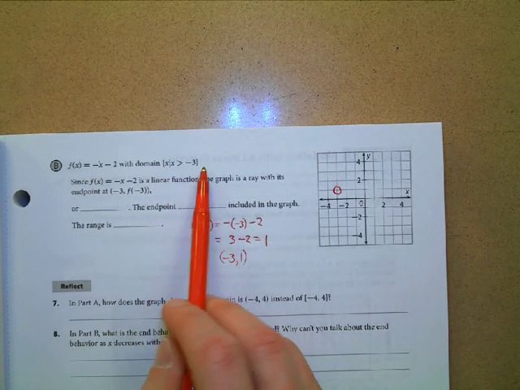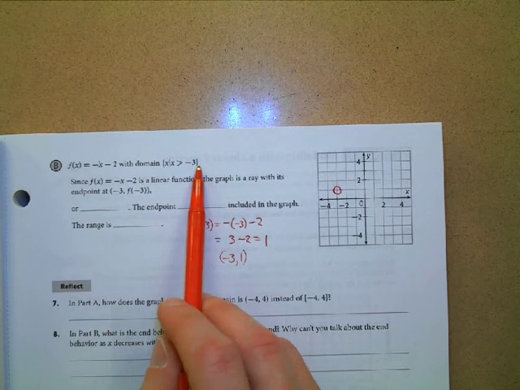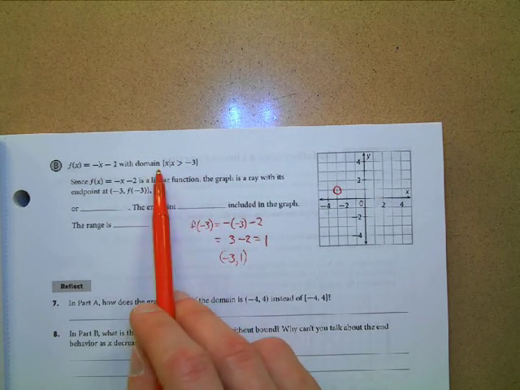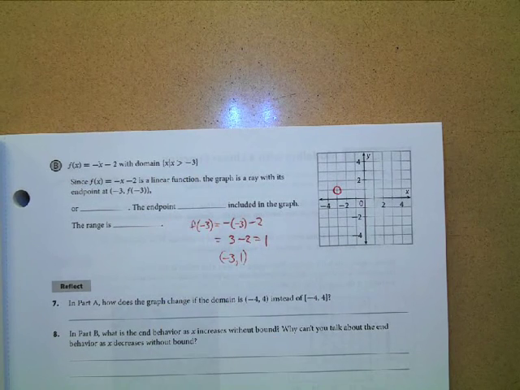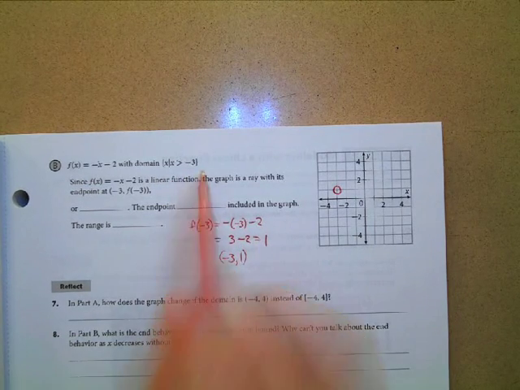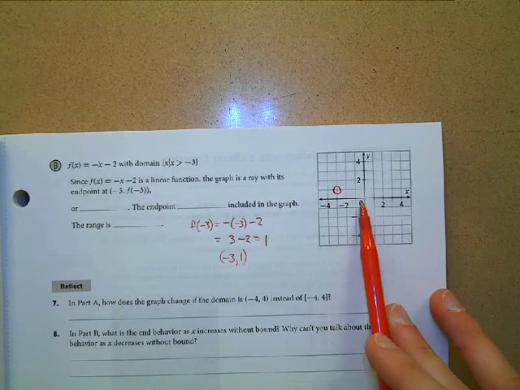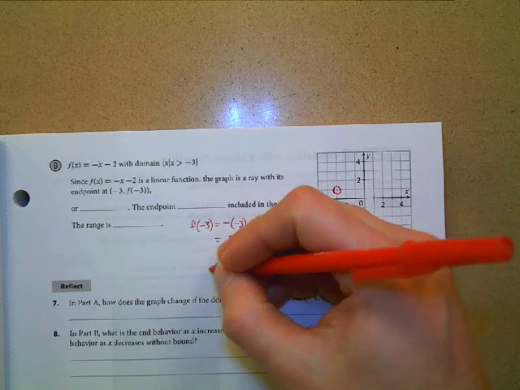Now, I would suggest you pick x values that are kind of here. Let's do 0. 0 is an easy one. Let's do f of 0. And so it'll be -0 minus 2. -0 is still 0. So it's 0 minus 2, which is -2. So we have the point 0, -2.